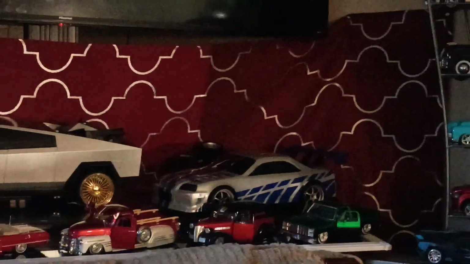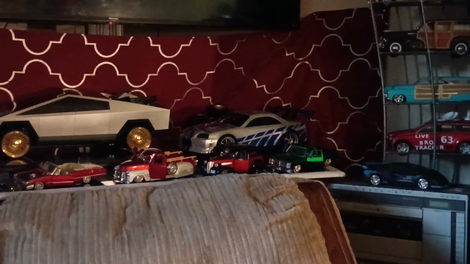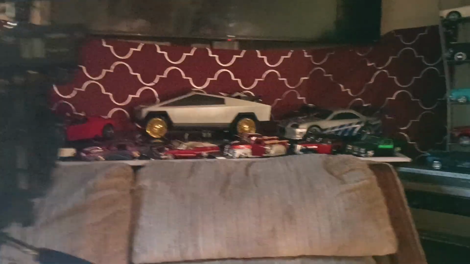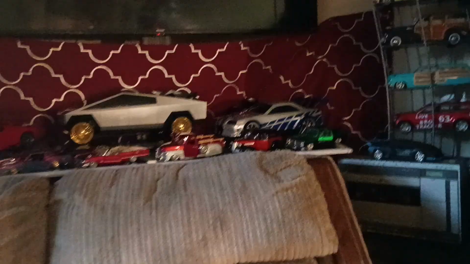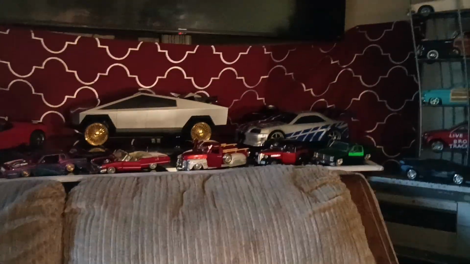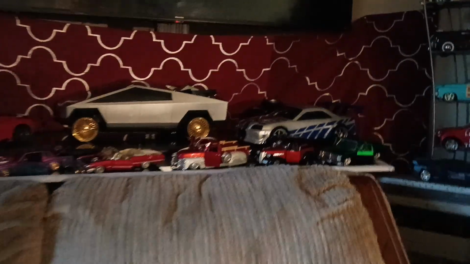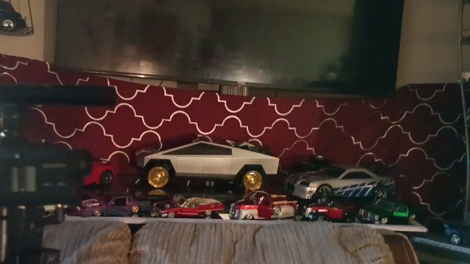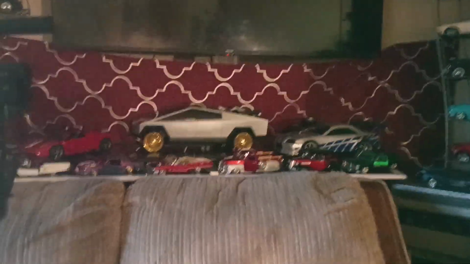Nissan R34, I believe that's what they call it. That's the one that Paul Walker had in the first Fast and Furious movie. These two cars are going to be my camera cars, the Cybertruck and the Nissan, and those are going to be motorized, and those are remote control cars. Just to let you know, both of these are remote. The Cybertruck is remote, and also the Paul Walker car is remote. The Paul Walker car is from Walmart. Got that at Walmart, very cheap.